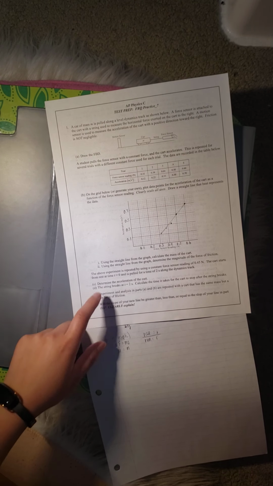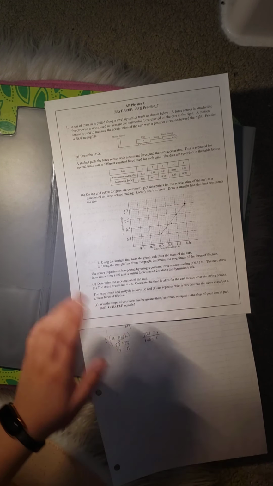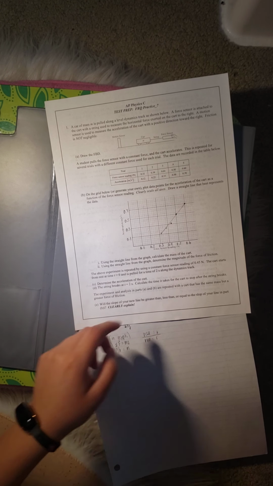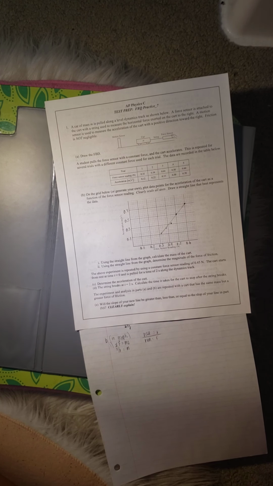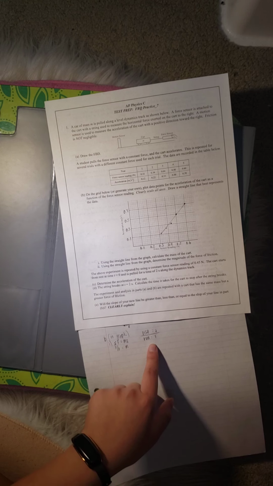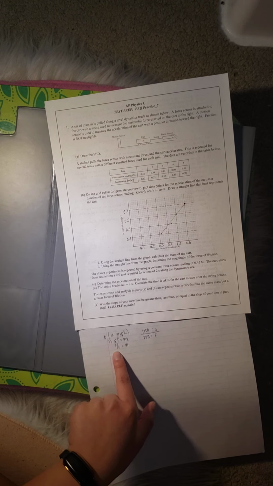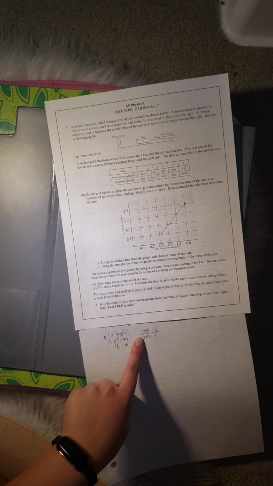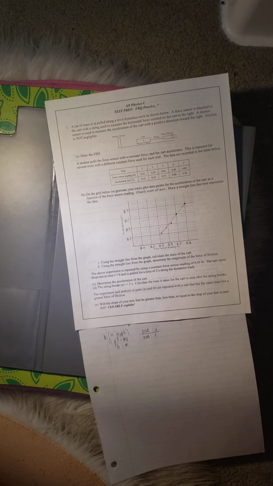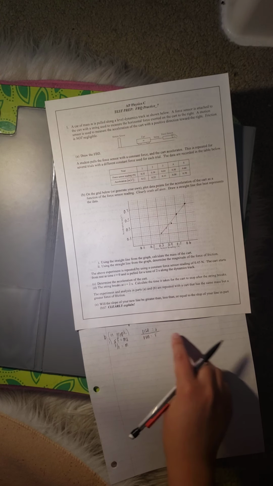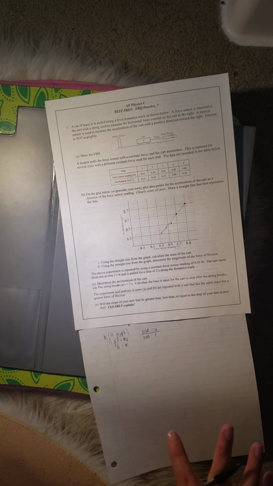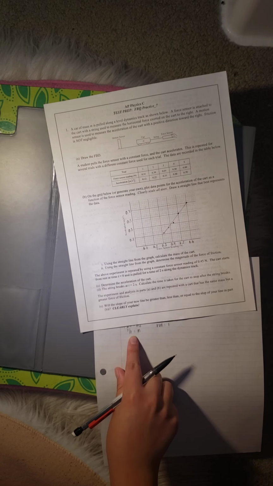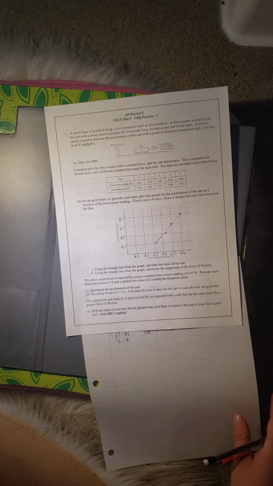Normally you would use the slope of a line to find things, but looking at it here, we have to do force divided by a, but our slope is a over F. So instead, we're still gonna find the rise and the run, but we're just gonna flip it in order to fit this equation that we found right here.